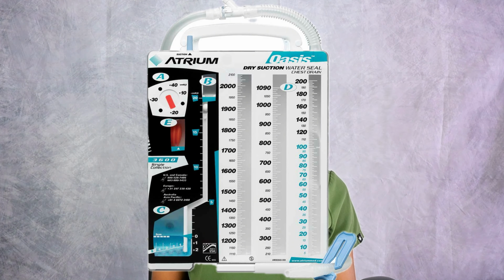So this is what your chest tube looks like. Important things you need to know: this is your suction control, and this is your collection chamber, where you see the fluid being collected, and this is your water seal chamber. This is your tube clamp. You have your air leak monitor here. Please take note, this air leak monitor could bubble continuously, but it should never bubble aggressively. When it bubbles aggressively, then you know that there's a problem.